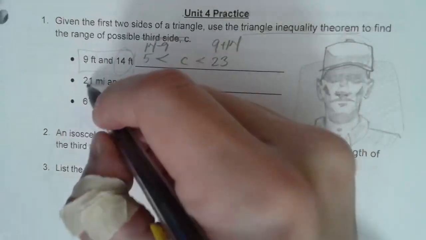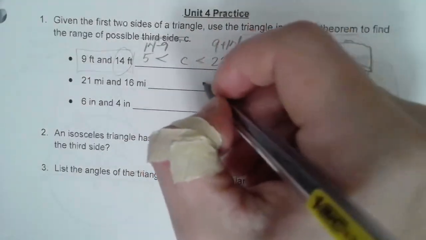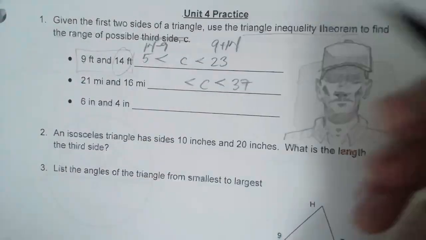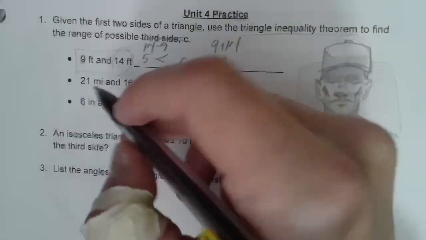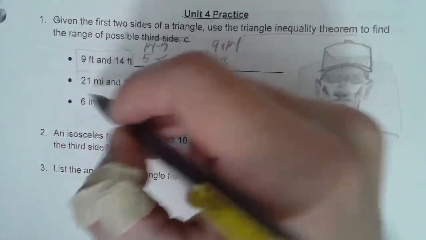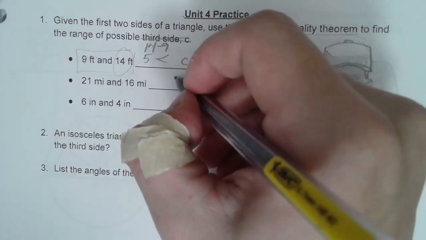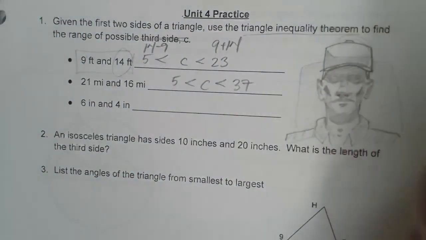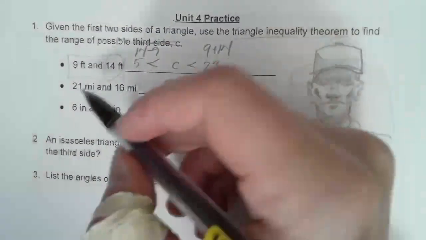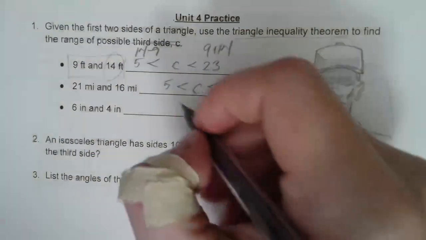So here, 21 and 16 together, the highest possible value is 37. Lots of 37s in this packet as well. And then 21 minus 16, and here's a little trick for you, we need to go 4 up from that, so it must be 5. All right, 21 minus 16 is 5, right?